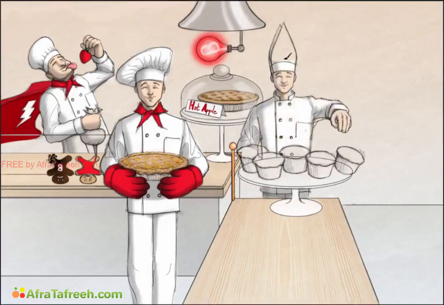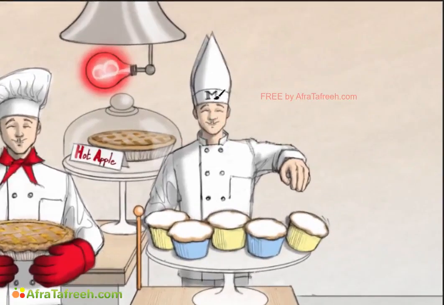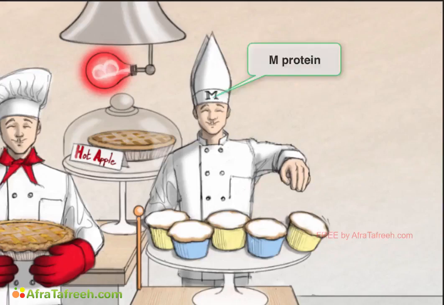Since this is arguably the most important topic that we'll cover, we're going to make this character a little different, a little special. He'll be the master chef. So we'll go ahead and write an M on his hat. In this story, M stands for master chef, but for us, M actually has another meaning. It stands for M protein.